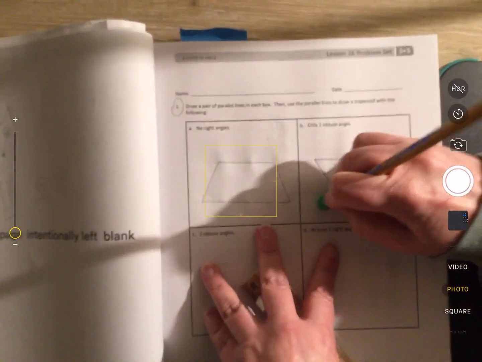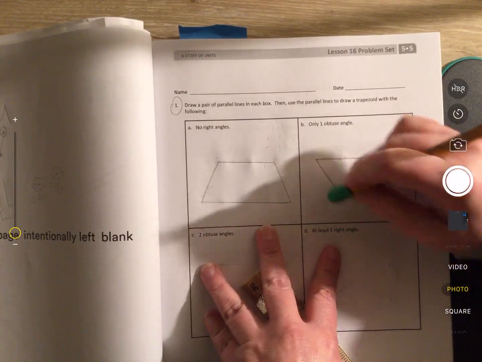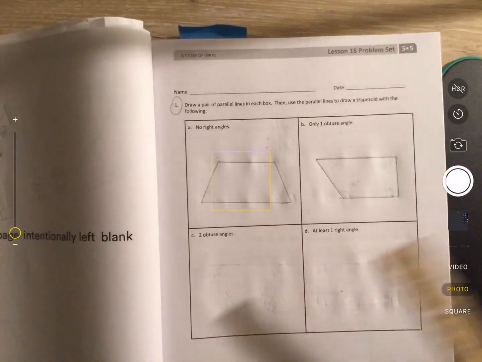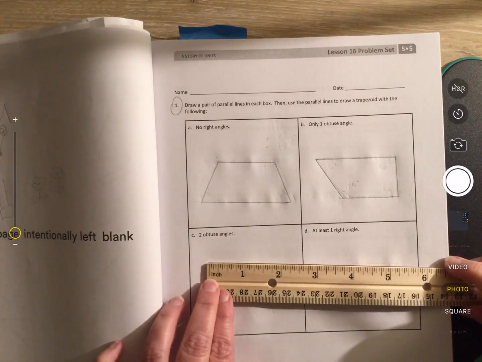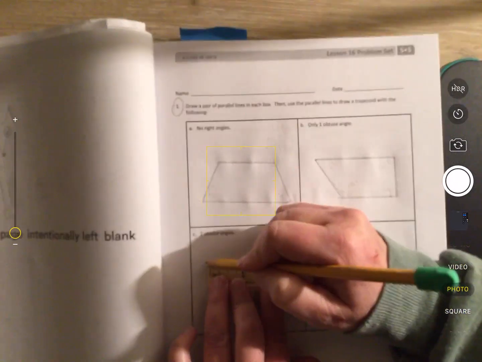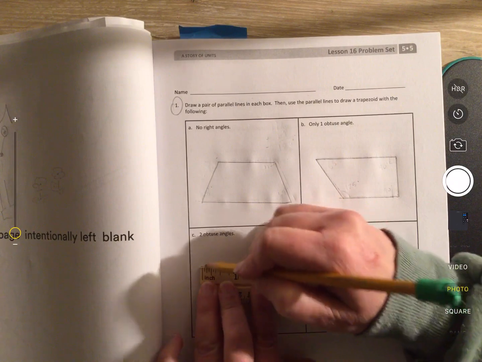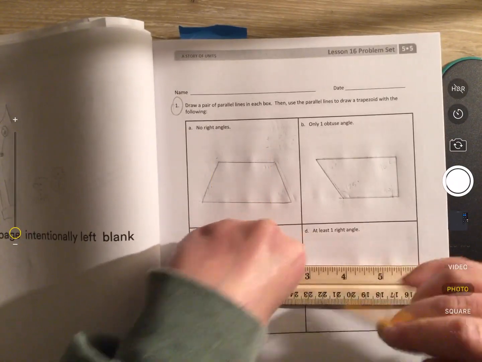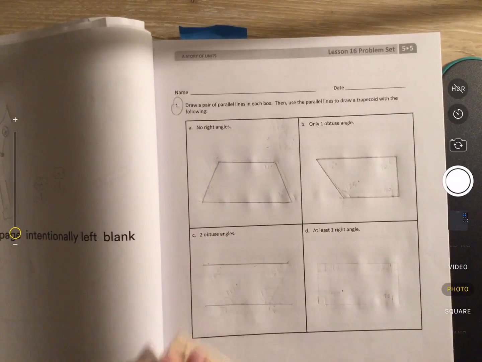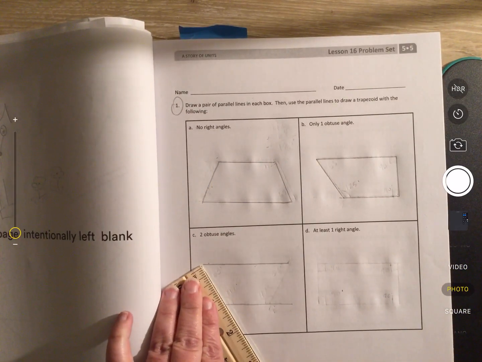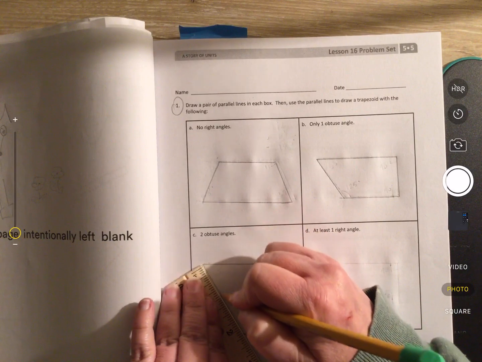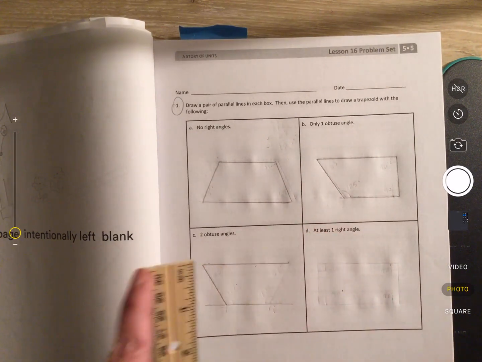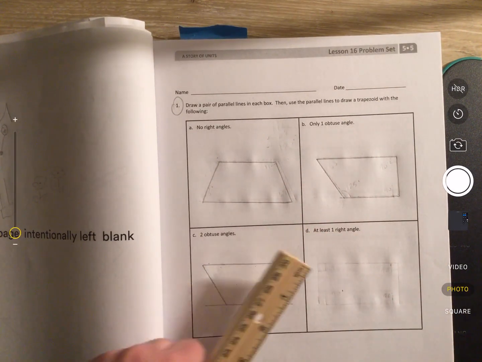Okay, erase this line here. So, okay, more parallel lines. Now it says two obtuse angles. So there's an obtuse angle.